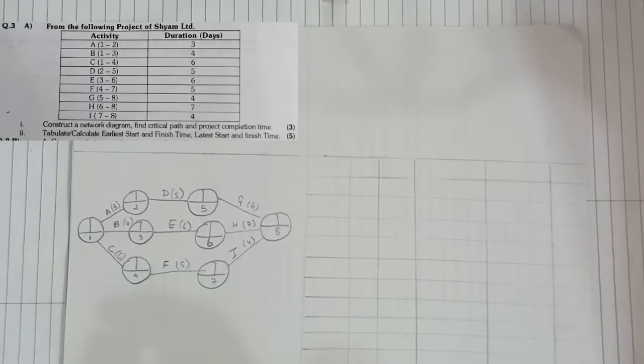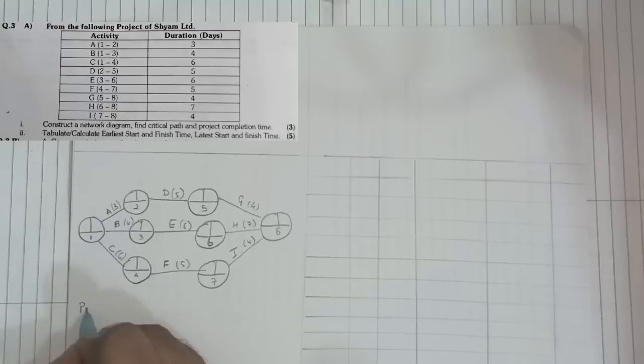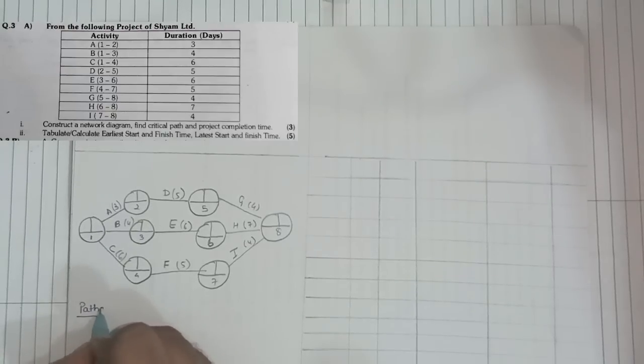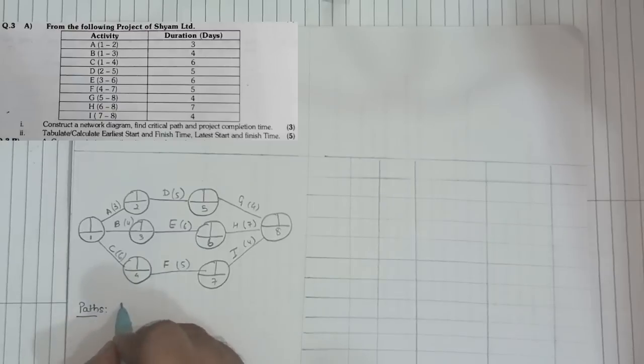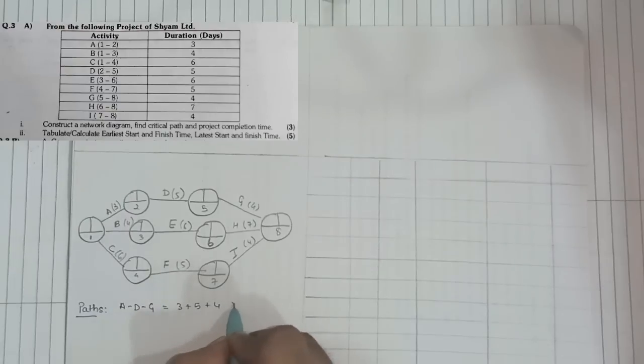After making the network diagram, so we constructed a network. Now they're asking us to find the critical path. First we'll note down the various paths which are available. First we have A, D, G, which is 3 plus 5 plus 4. So 3 plus 5 is 8, and 8 and 4 is 12. They are all in days, so this is 12 days.